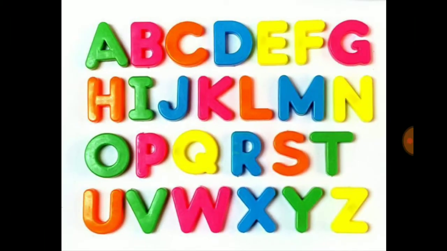Now, parents, I hope this has helped your child and helped you. Now we are going to sing the ABCs twice more, once with uppercase, once with lowercase. Let's go.